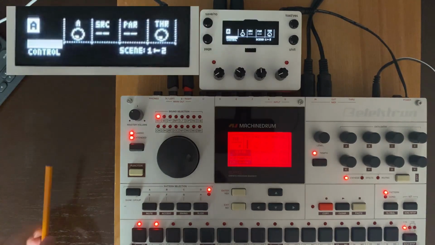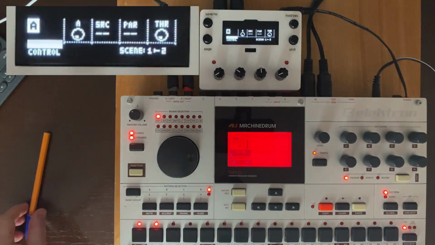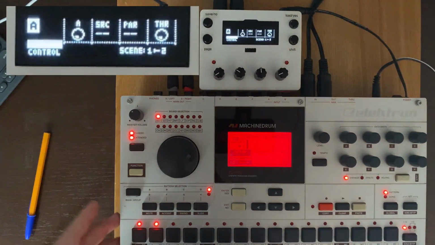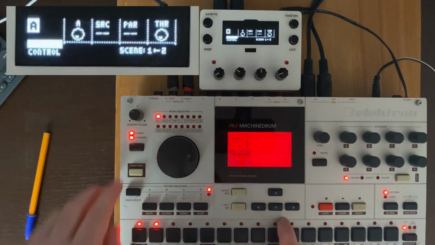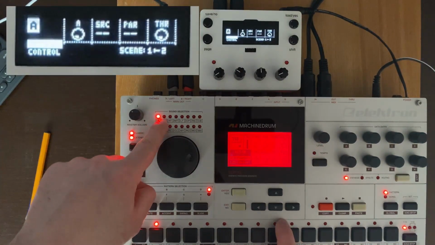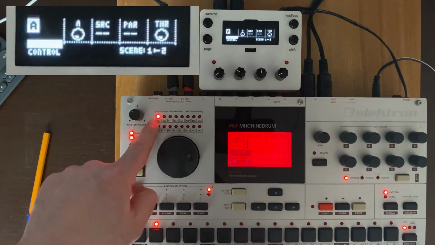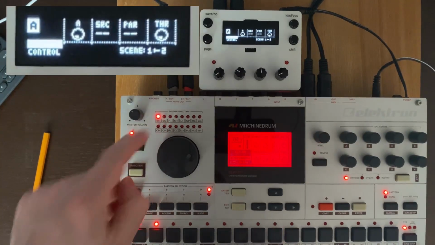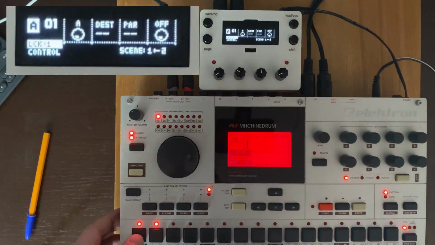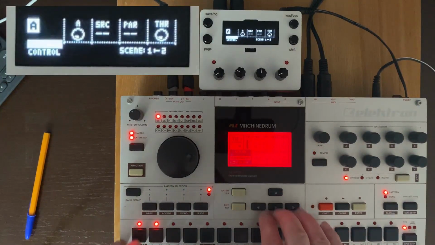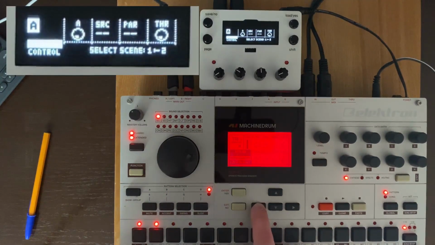So, okay. I will do it like that. Because I have bass drum and snare track only, I will focus on the bass drum first, okay? Okay, lovely. So first of all, I will say, okay, this is my scene 1 and this is my scene 2.